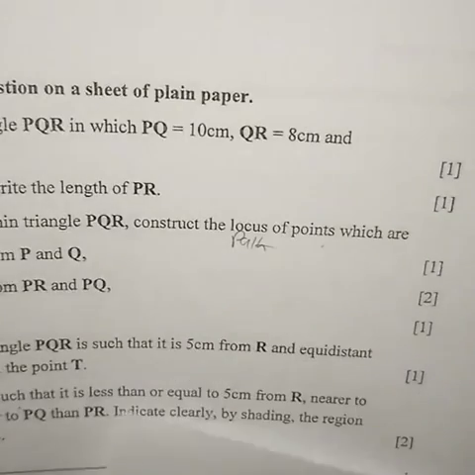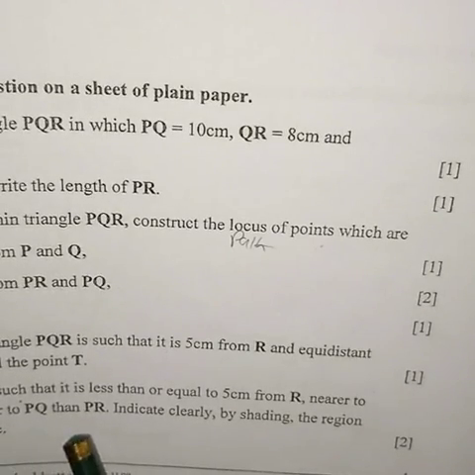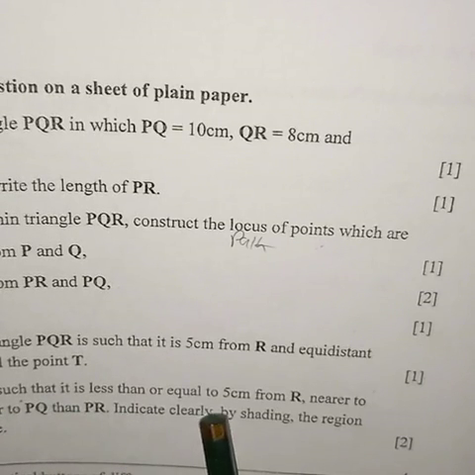Let's read together. Another point X is such that it is less than or equal to 5 centimeters from R.